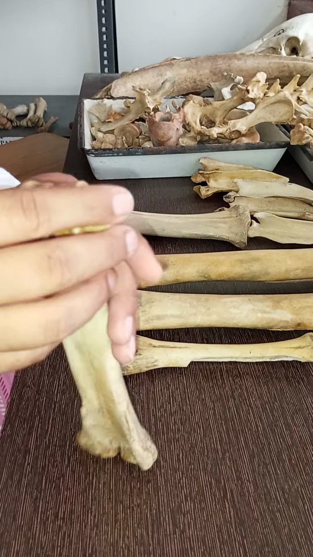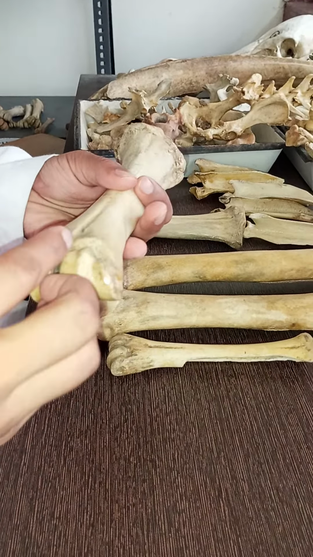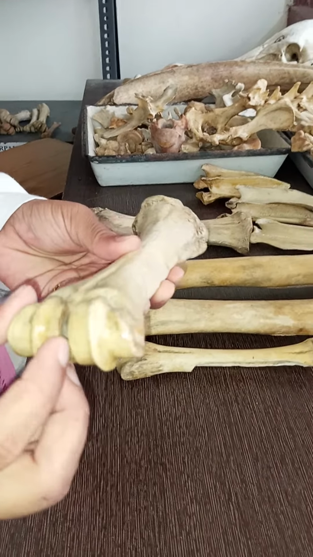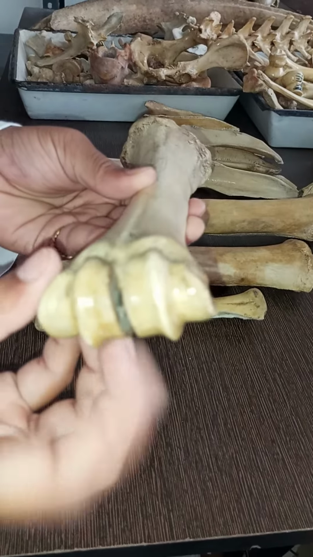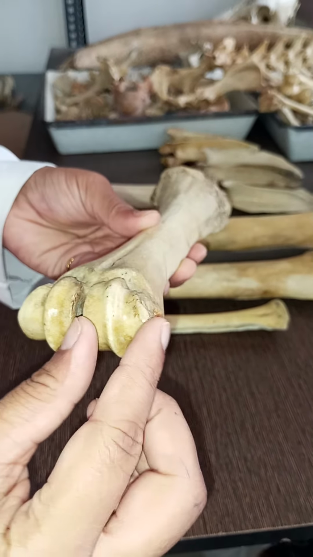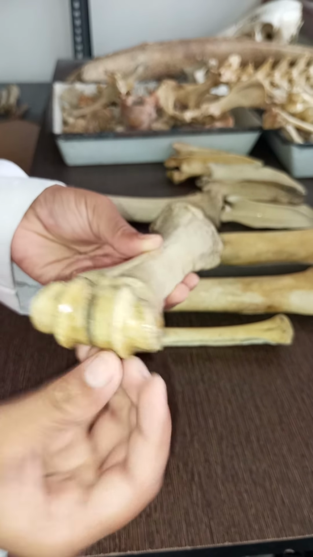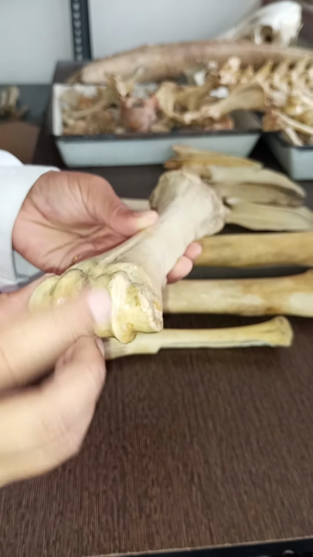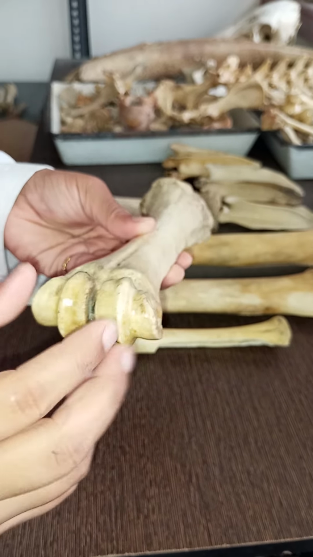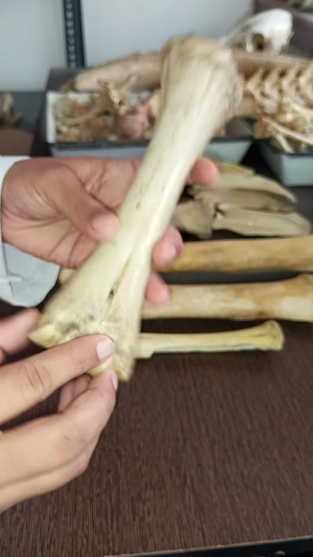Now let's move on to the distal end. The distal end has two condyles, and these two condyles are separated by this cleft, right? Now these condyles themselves are again separated by this ridge, okay? And these condyles are again divided by this ridge and have two articular surfaces. So in total we have 4 articular surfaces. Now we have done this.